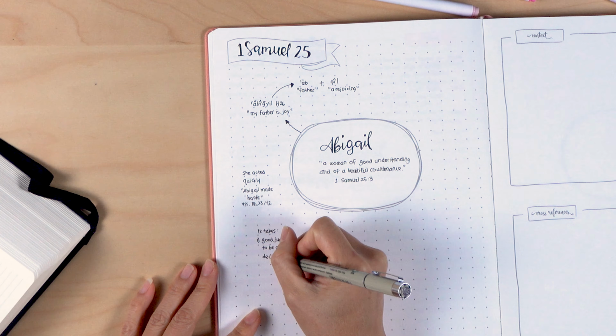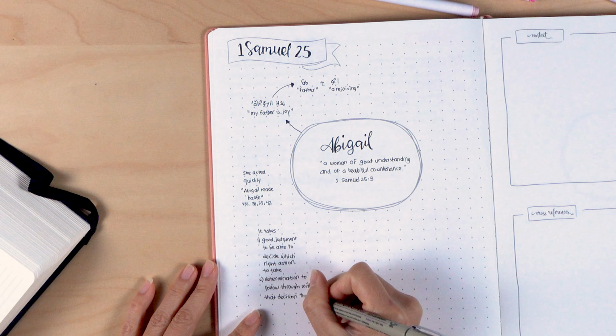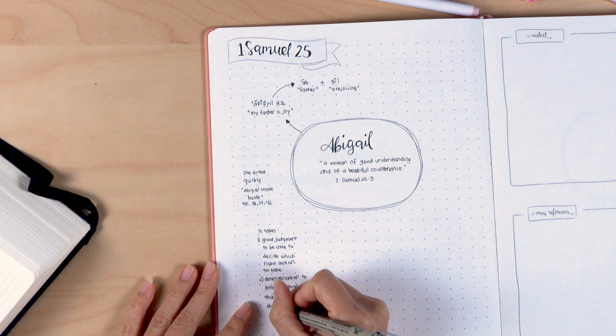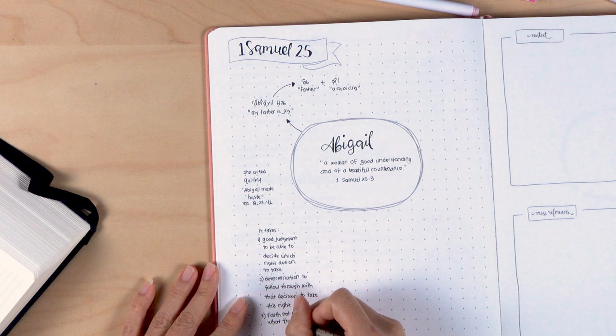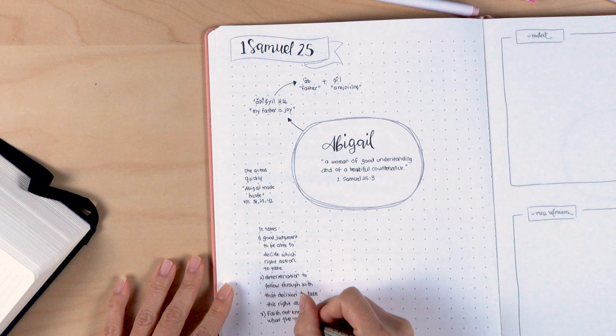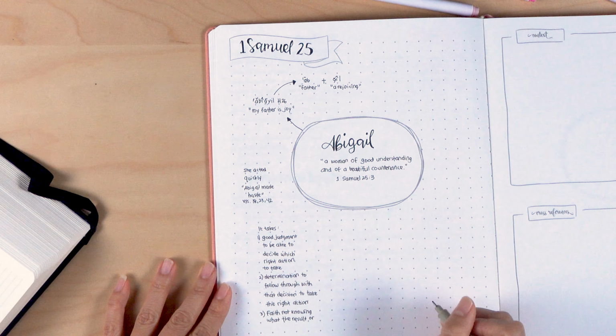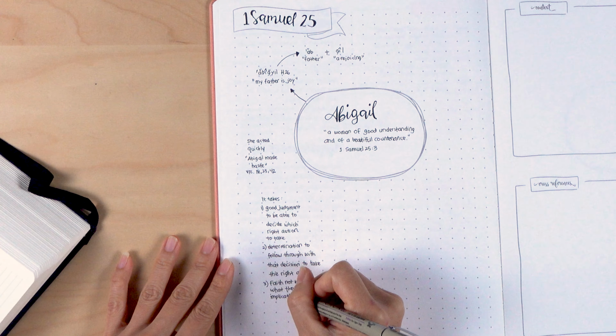But Abigail was determined to follow through with her decision. And the last thing, I think it takes faith. She did not know the result or the implication of her action, but she did it anyway by faith. So I think those are 3 qualities that Abigail had.